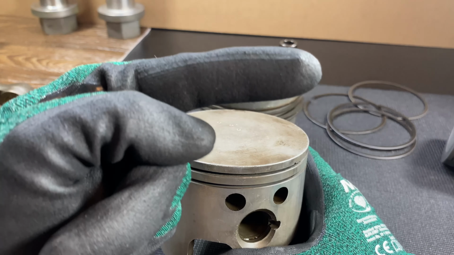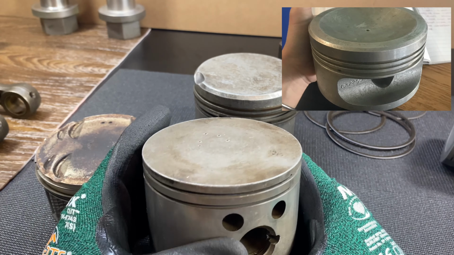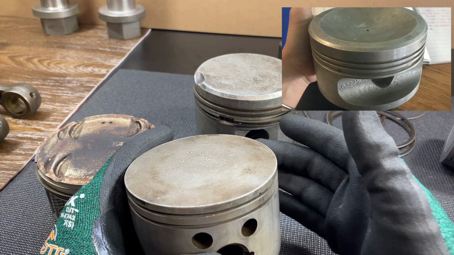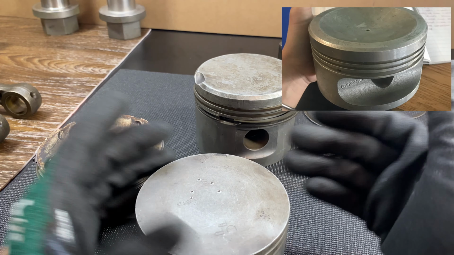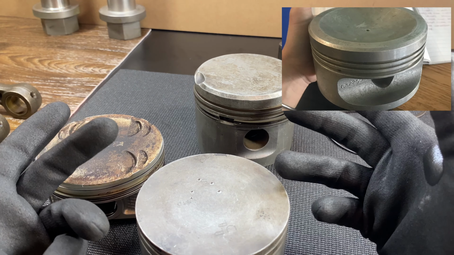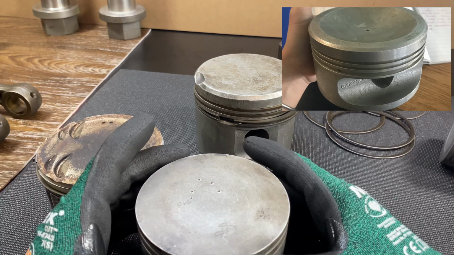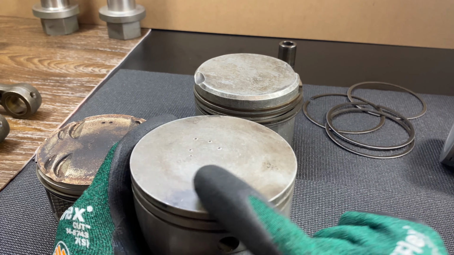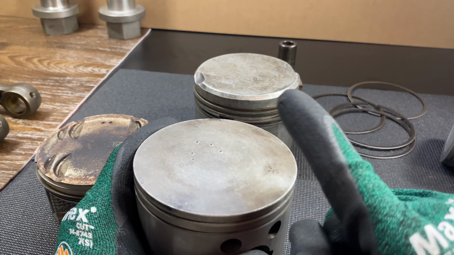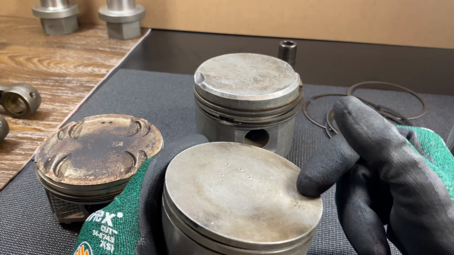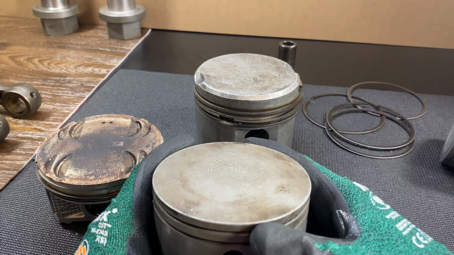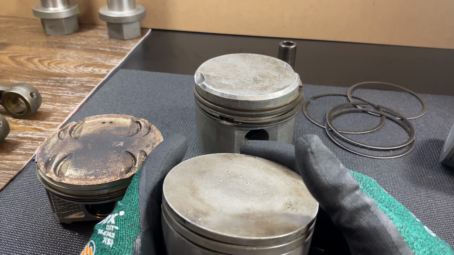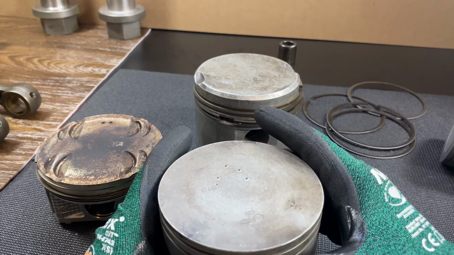I'll insert a picture right here. It does reduce compression ratios because it does have more surface area. What I mean by that is that there's more surface area inside the cylinder chamber. Then you have the domed one. Again, think about the flat one just with like a little hill over it. That one's actually the opposite of the concave. It increases the compression ratio because there is less surface area.